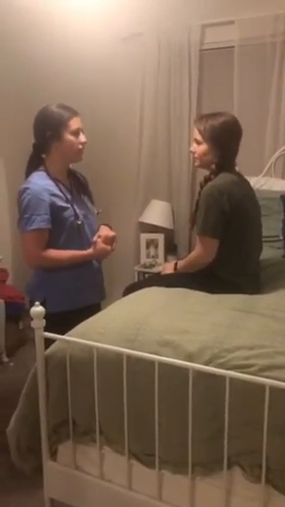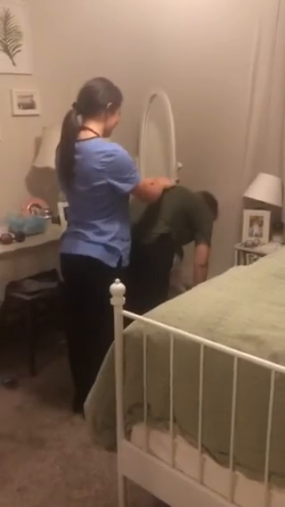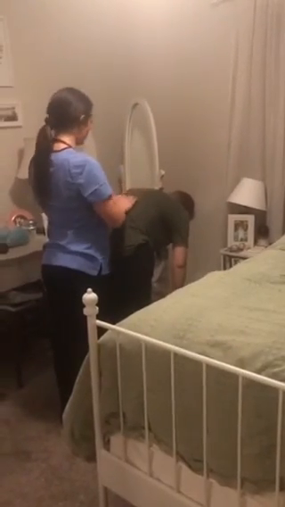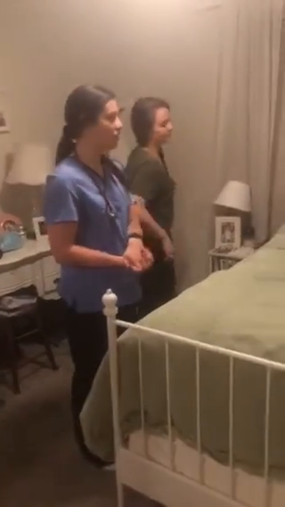Next, I'm going to assess her spine for scoliosis. If you'll stand up for me and face the window and bend over, please. Her spine is perfectly straight. She does not seem to have any concerning signs of scoliosis.